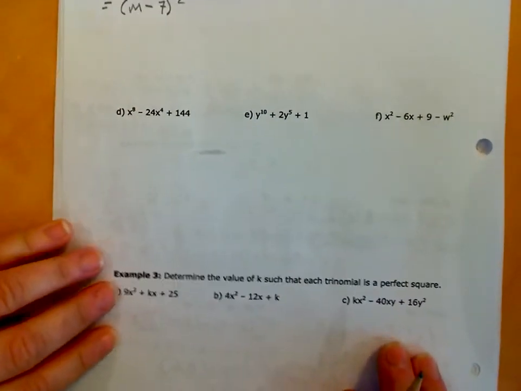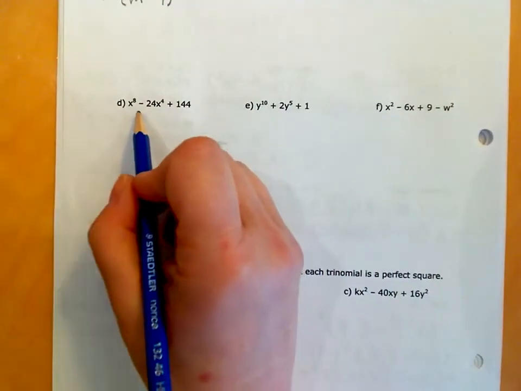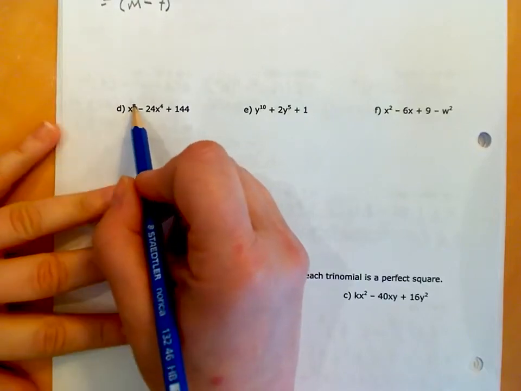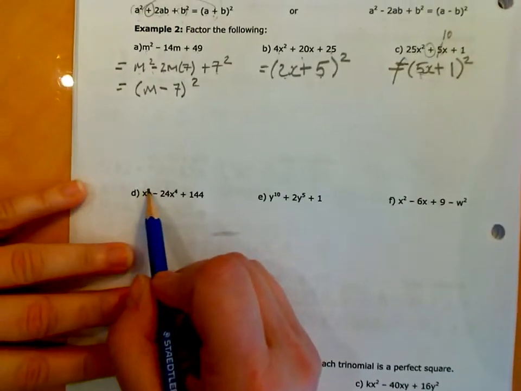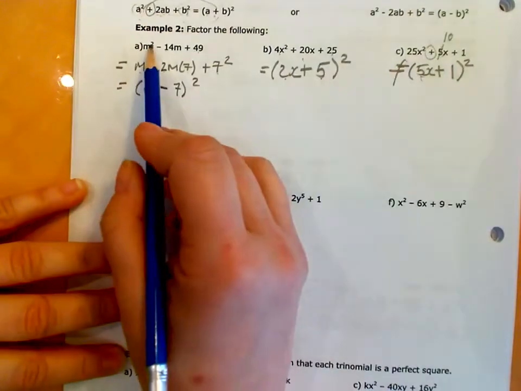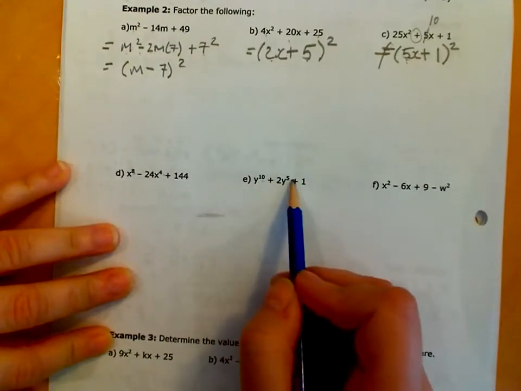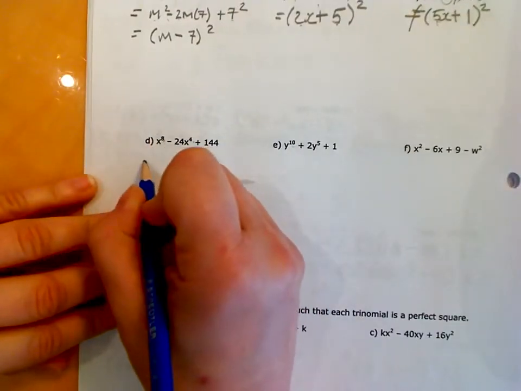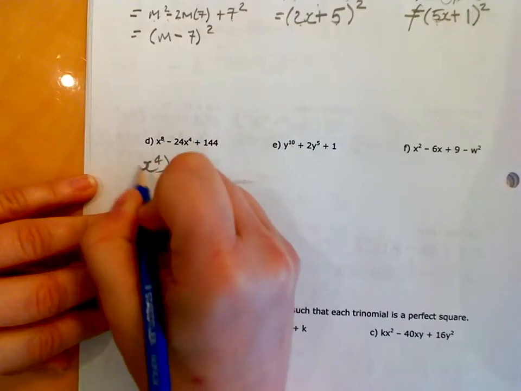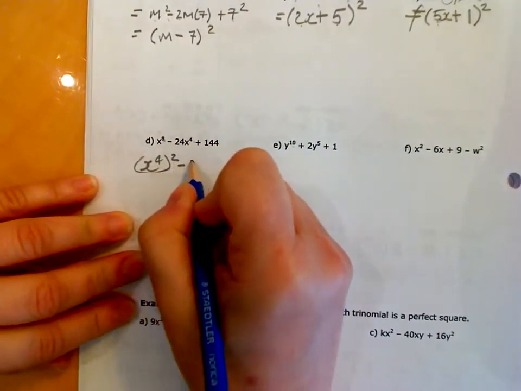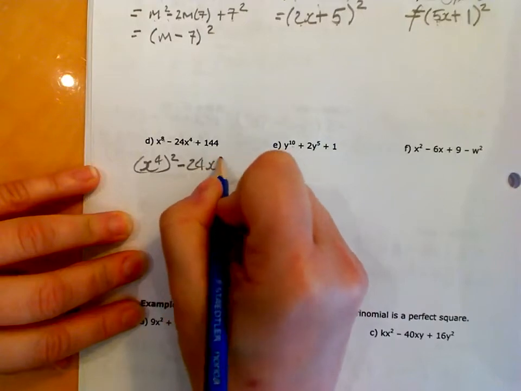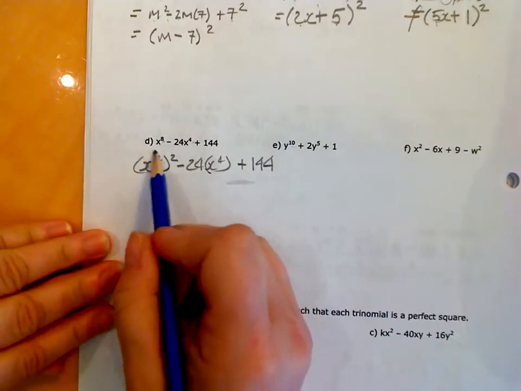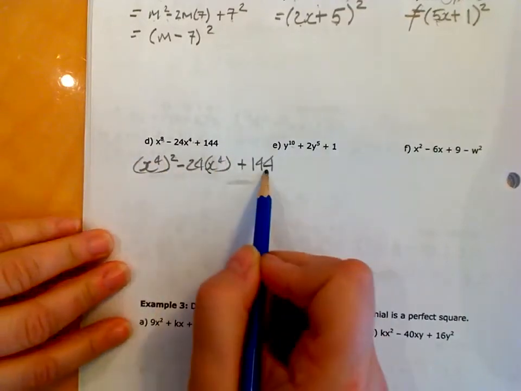Okay, let's do these. Here, what we need to make note of is it doesn't matter what this exponent is. What matters is that it's double this one. Like that 2 is double 1. This 10 is double 5. So let me show you what I mean. Here, I'm going to rewrite this as x to the 4th squared minus 24x to the 4 plus 144. So you can see it's like an x squared, an x, and a constant.